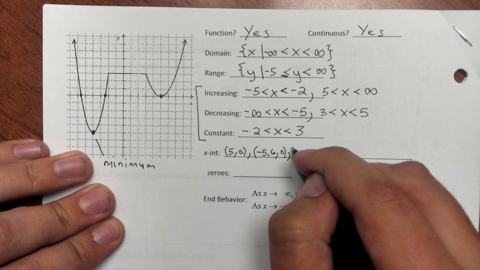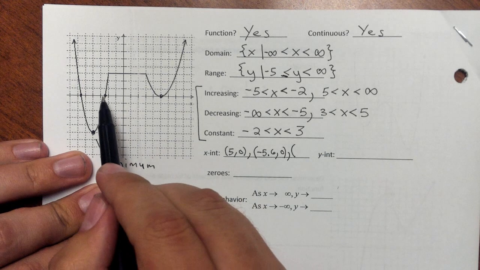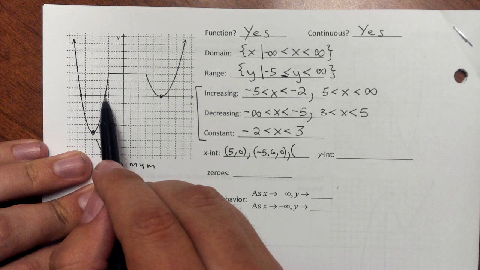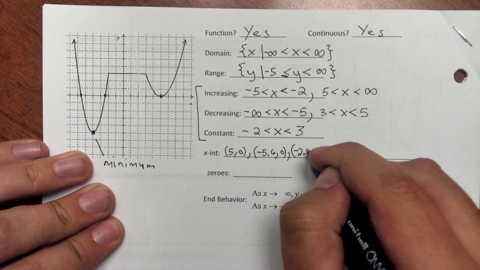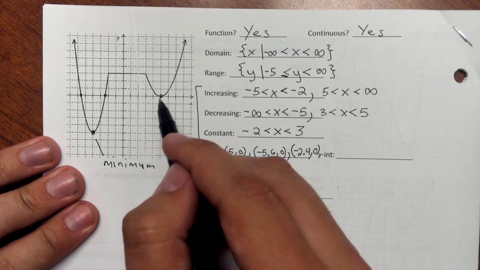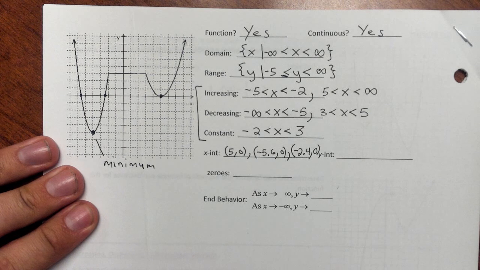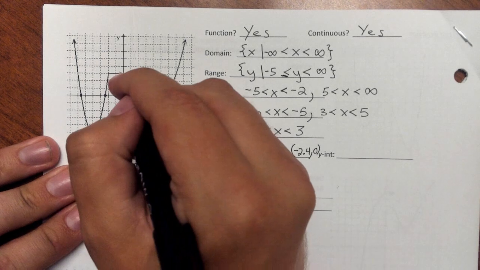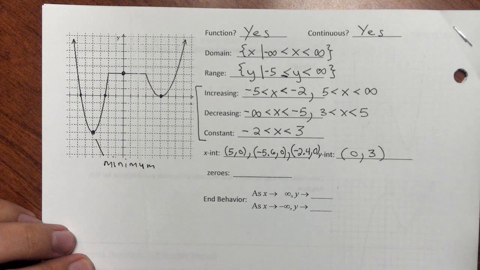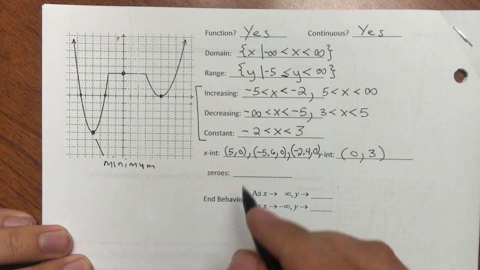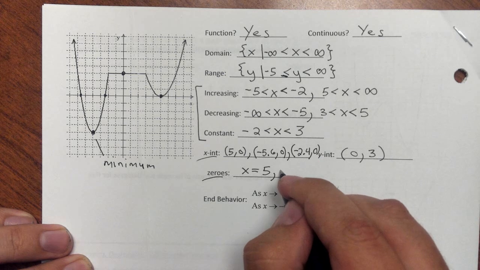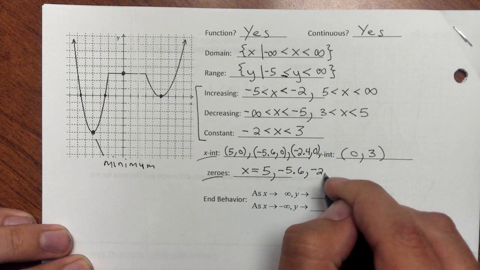And again, you're approximating, so I have to accept a few answers in a small range. Right here, this last x-intercept, well, this is negative 1, negative 2, negative 2.4, negative 2.3, something like that. Again, approximate as best you can. Do what makes sense to you. You shouldn't be too far off of what I would guess. There's a small window of reasonable answers. Now, y-intercept. Well, the y-intercept, that's much clearer. It's right up there. The y-intercept is (0, 3). Now I need my zeros. Well, again, zeros and x-intercepts are basically the same thing, except zeros are just the x coordinates. So my zeros are 5, approximately negative 5.6, and negative 2.4.